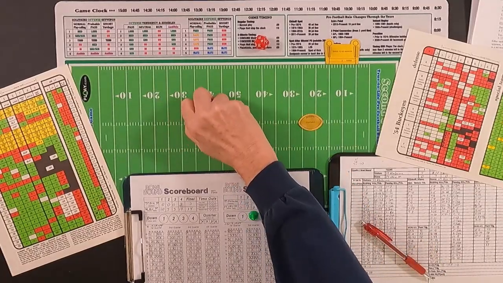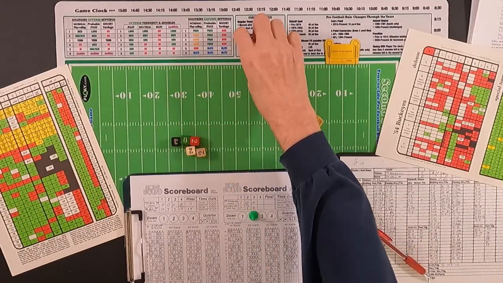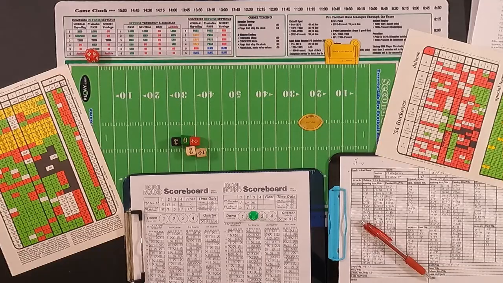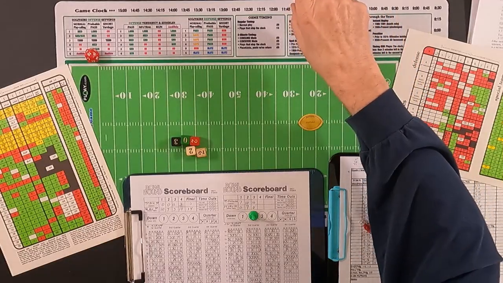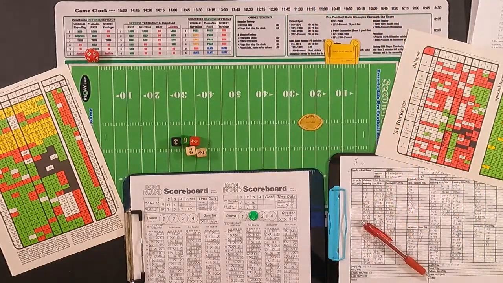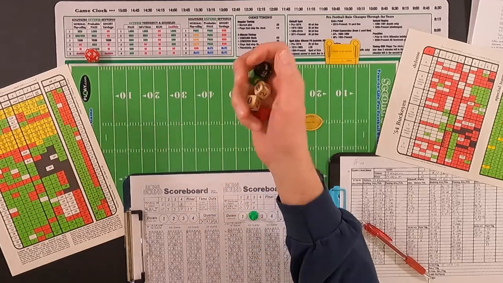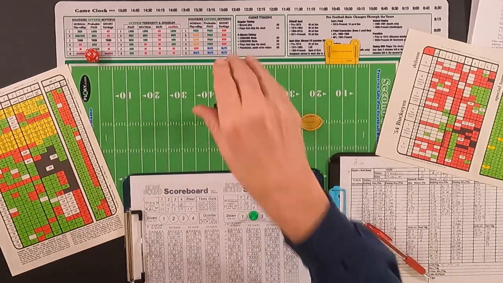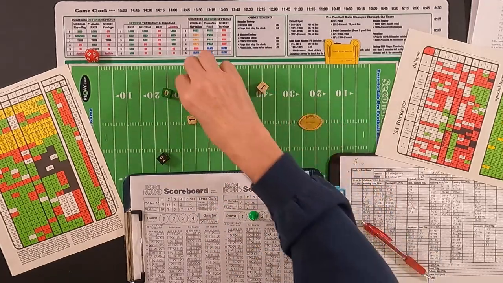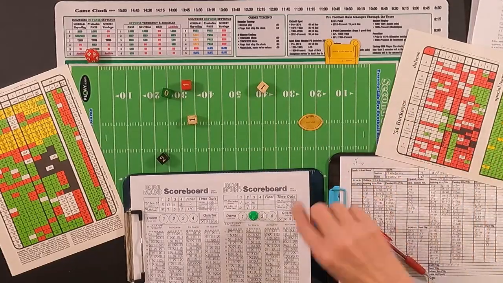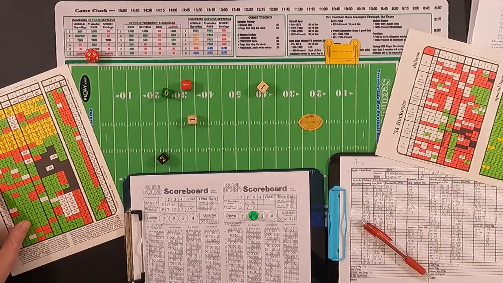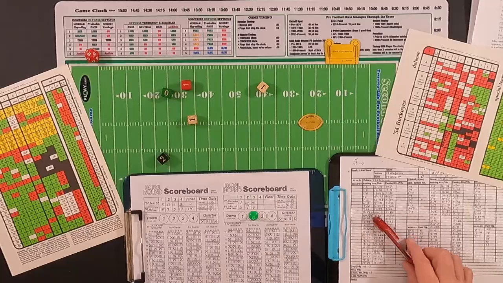I'm going to run a pass prevent short. He gets a 16. He does a 7 sprint out. Okay. I got a 1, which is -2. He got a 22 on a sprint out, which is incomplete.